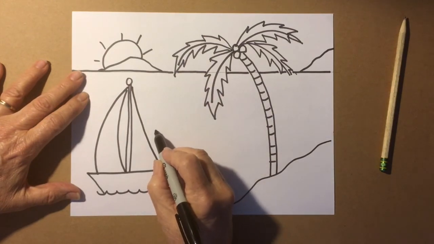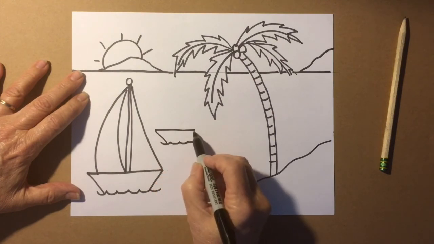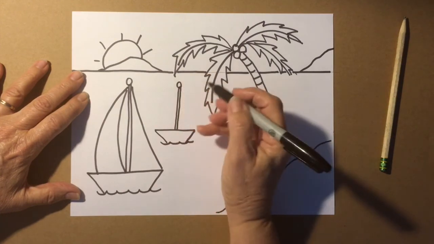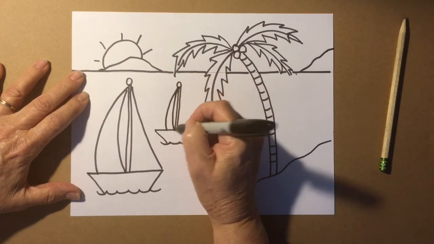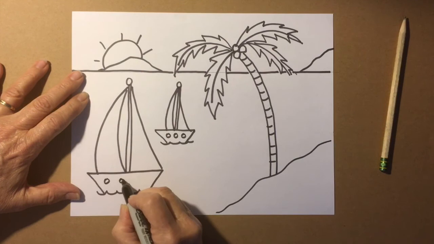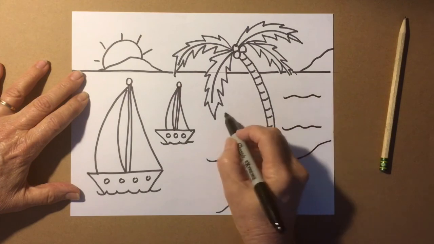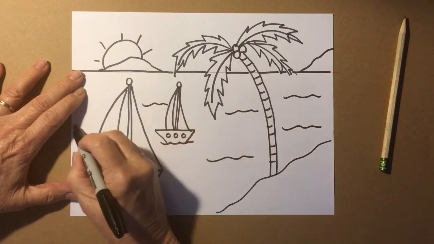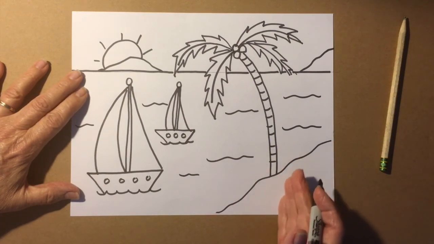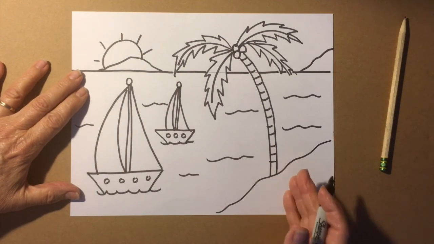I'm going to make another boat back here, a little farther back. Diagonal in, diagonal in. The mast. Full sail. There you go. I can add some details such as these windows. I can add some lines to show that the water, perhaps the wind is blowing on the water, making it ripply. Other details, you could add some sea creatures, maybe a crab down here on the sand, or maybe a person, maybe they're sunbathing.